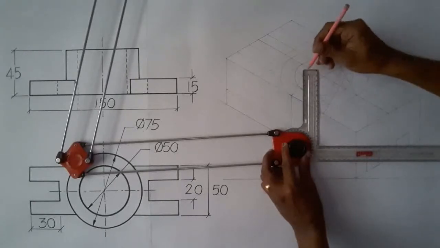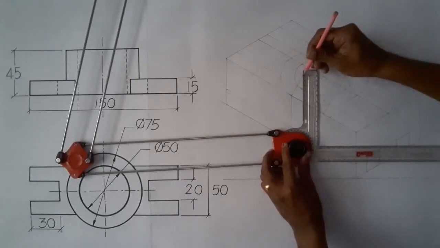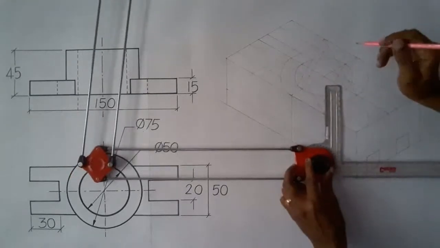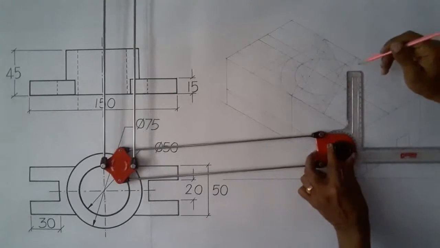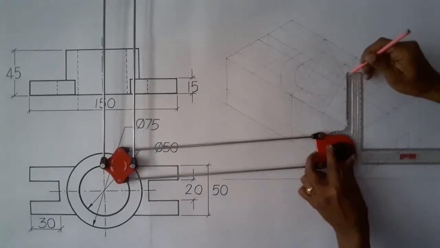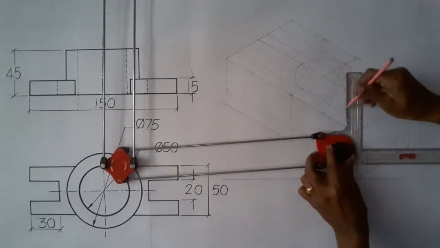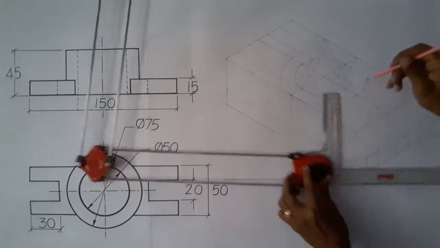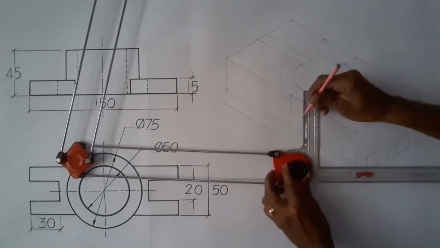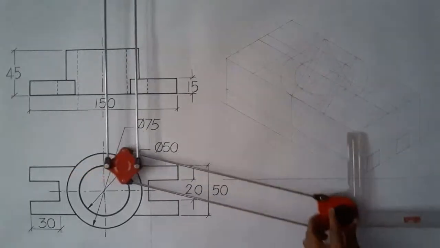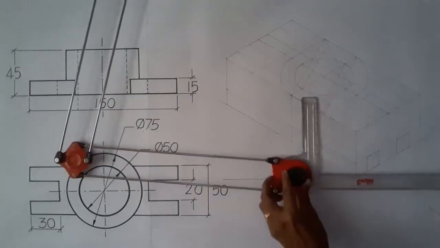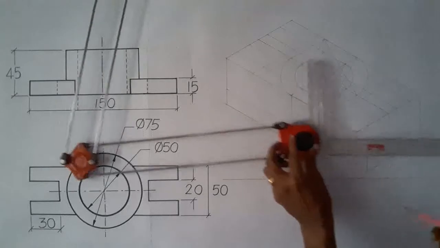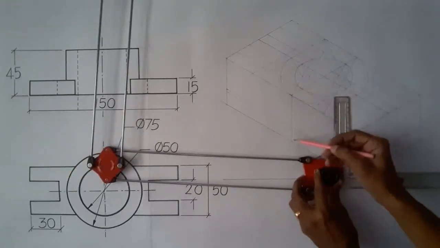First I am shifting the centers. The reference line is already available.